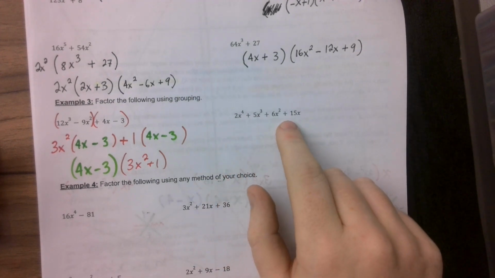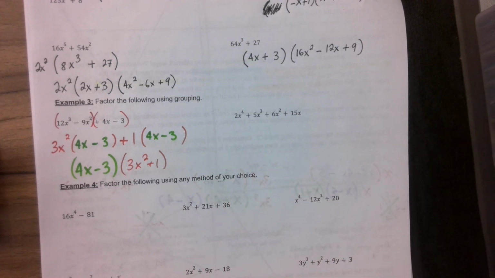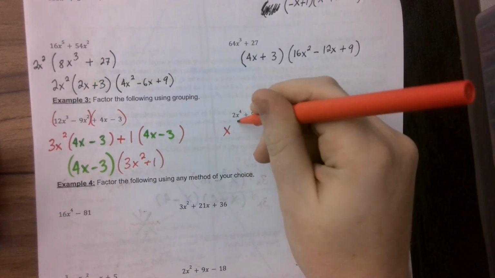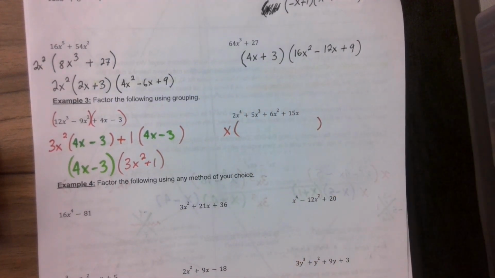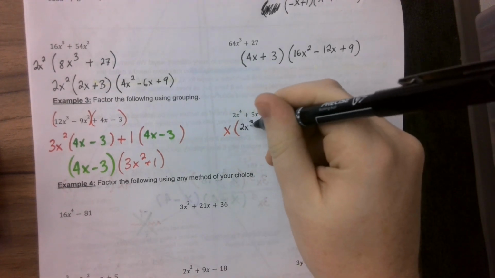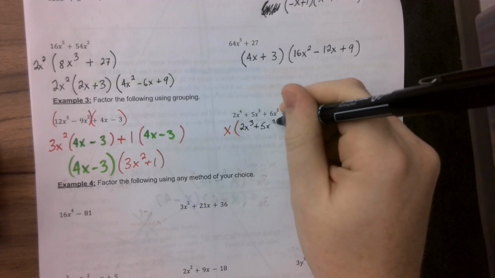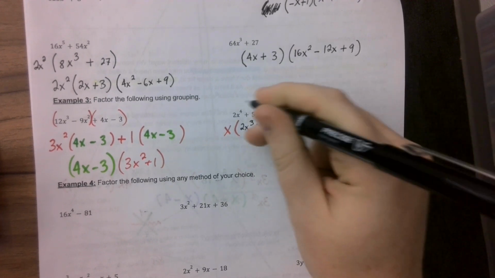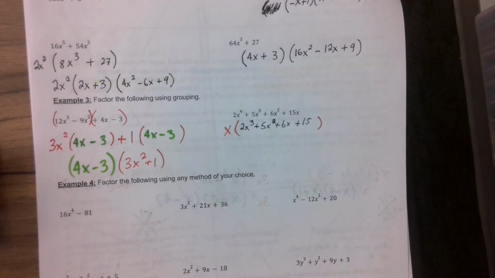So let's get started. Is there anything that's in common with all these terms? Yes, all of them have an x in it. So let's start by taking out the x and writing what's left over. We'd be left with 2x cubed plus 5x squared plus 6x plus 15, since all I did was I lowered all the powers by 1. That's what happens when you take out an x.